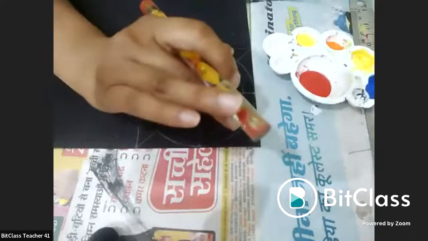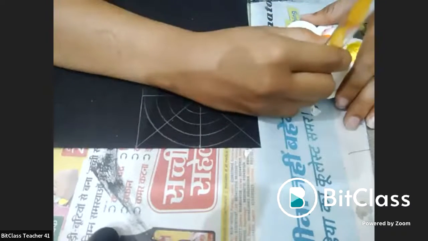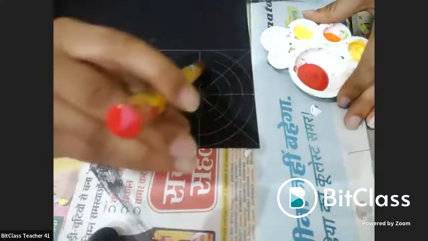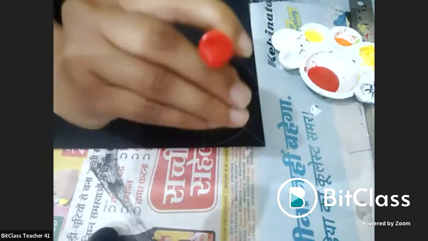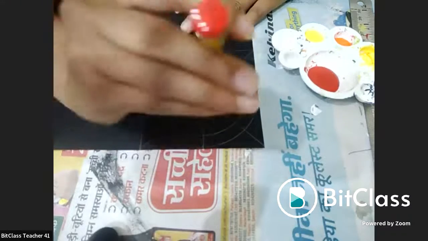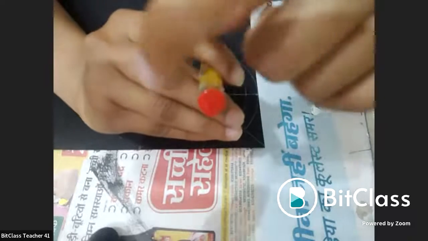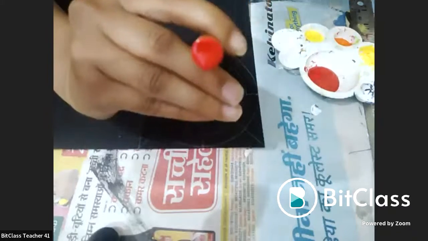Now, what I was saying is that the color consistency should be really very good while making dot mandalas. Now, dip this tool into the paint. Can you see the color consistency? It's not too thick, neither too thin that it is just dripping out. Whenever you're placing a dot, make sure the surface of the tool is completely covered with the paint.